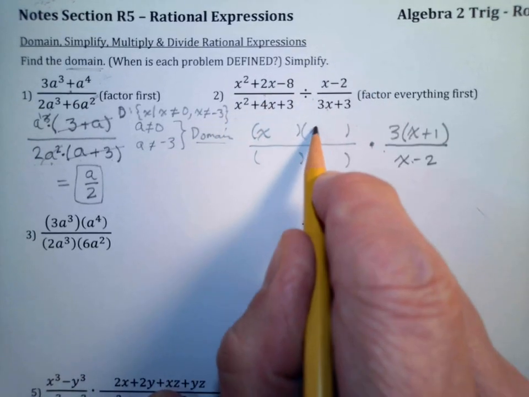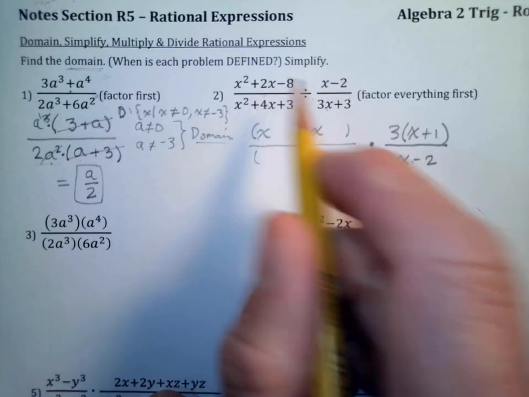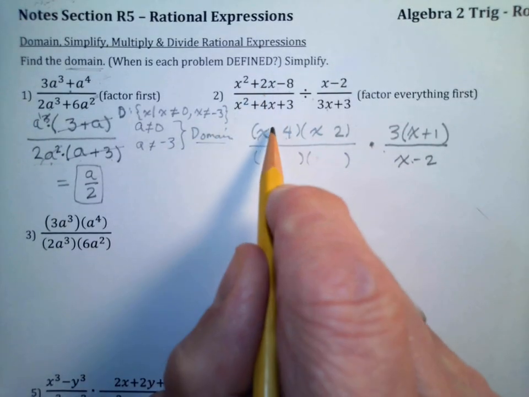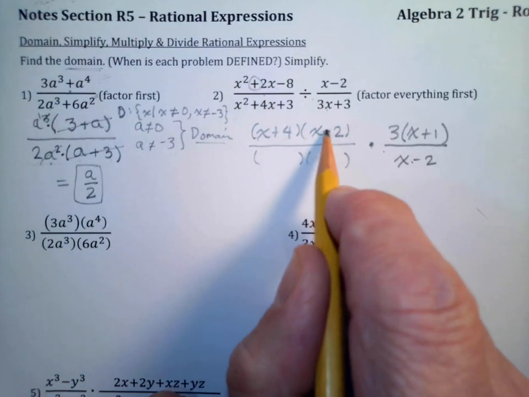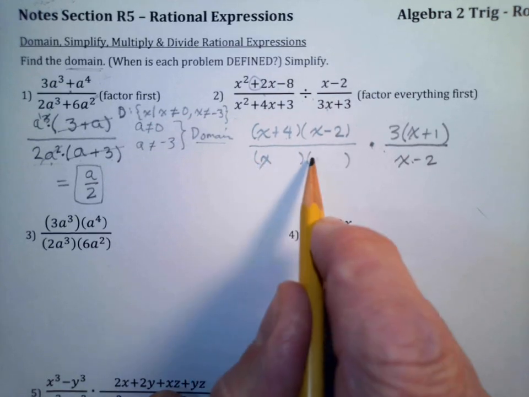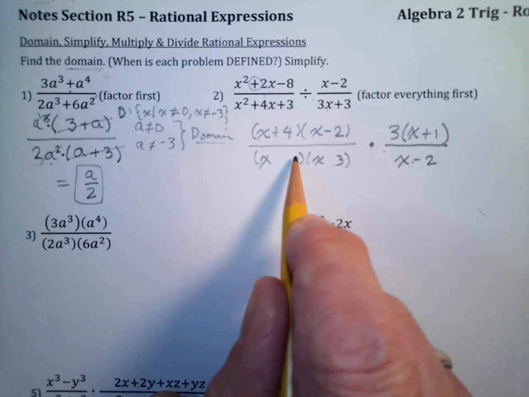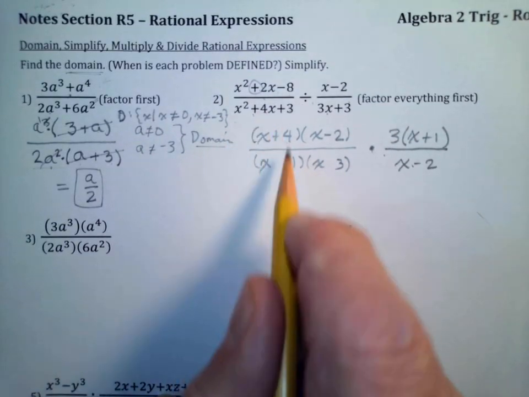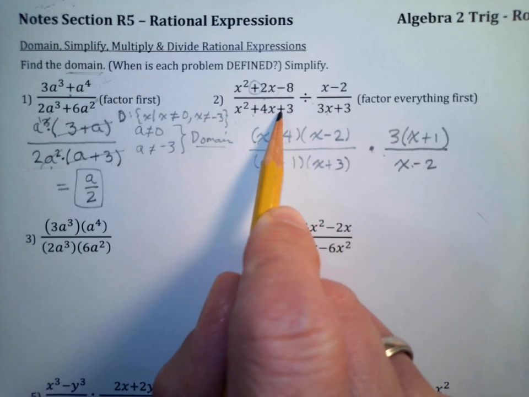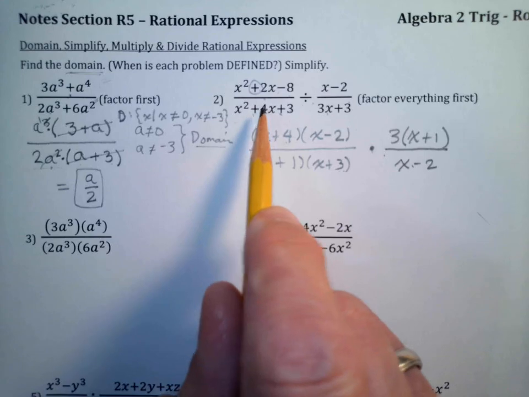I know it's going to be x and x. Factors of 8 where the difference should be 2, so that should be 4 and 2. The 4 should be positive because this is positive, all right? And so that's how those two factor. The bottom, that's going to be x and x. Factors of 3 that have a sum of 4, that's 3 and 1. They're both positive. I know they're both the same because of this plus sign, and that means the sum of the two things should be 4.